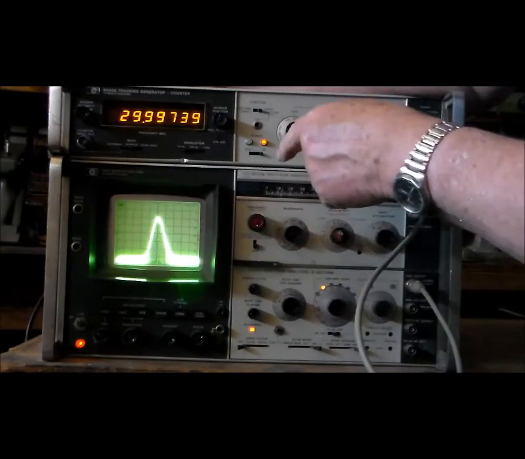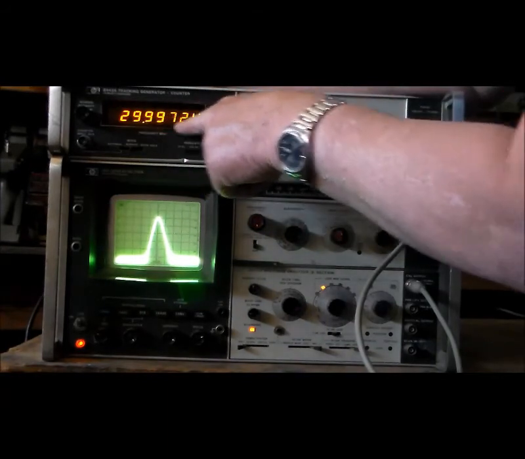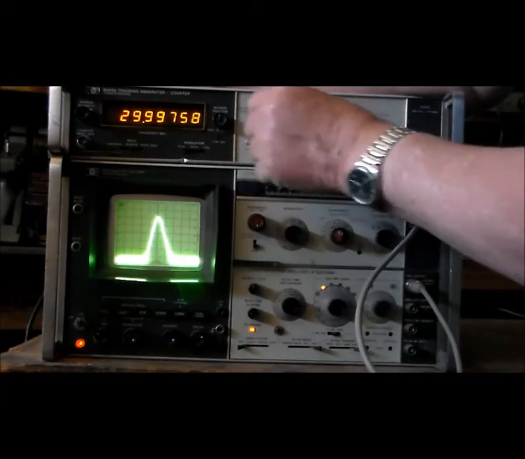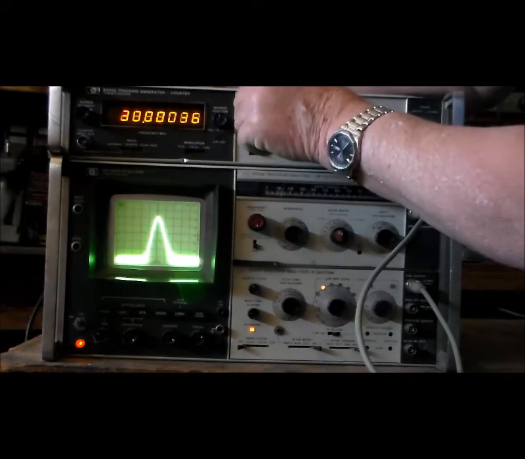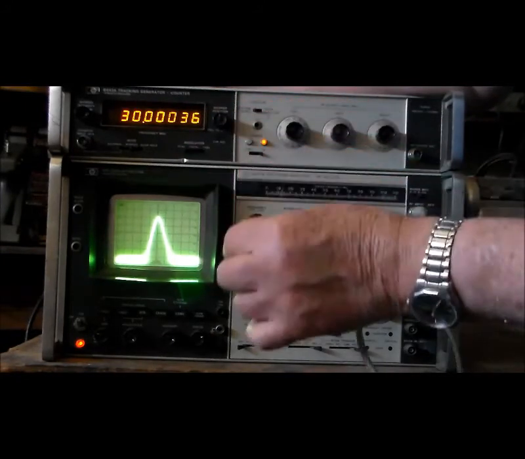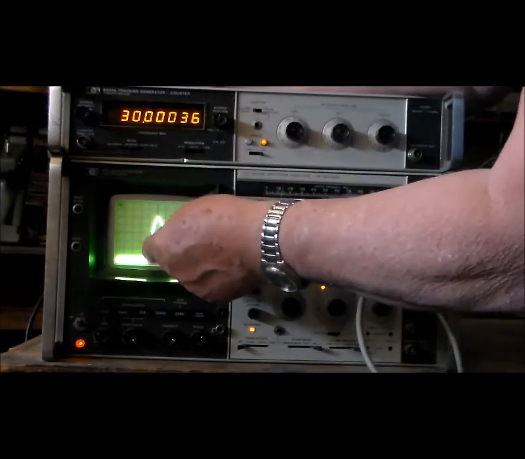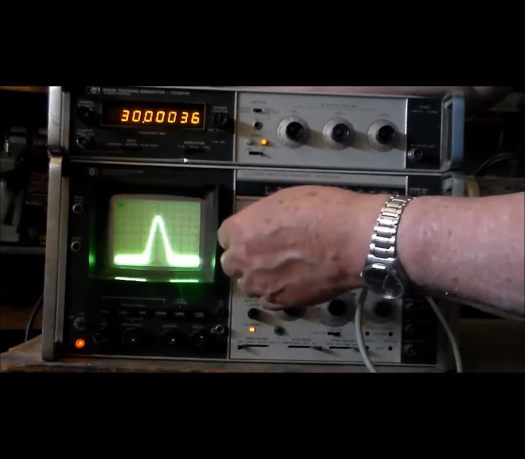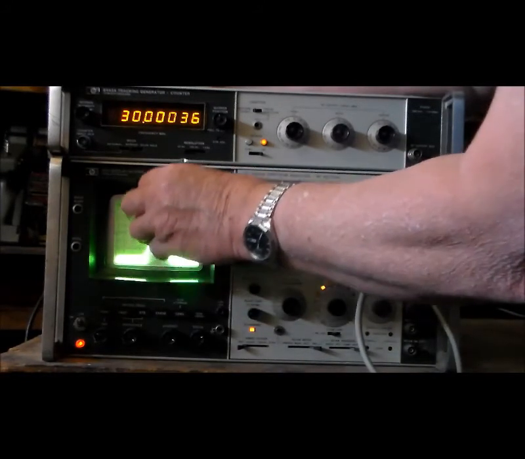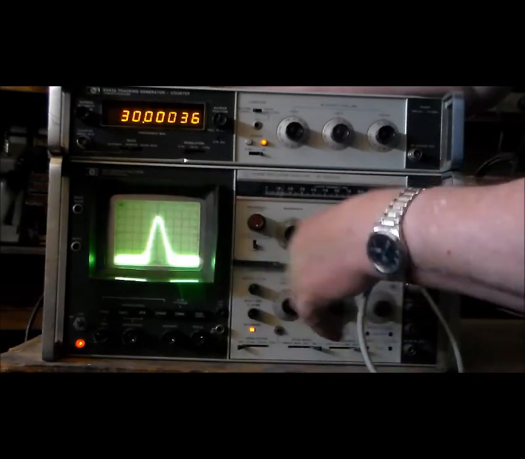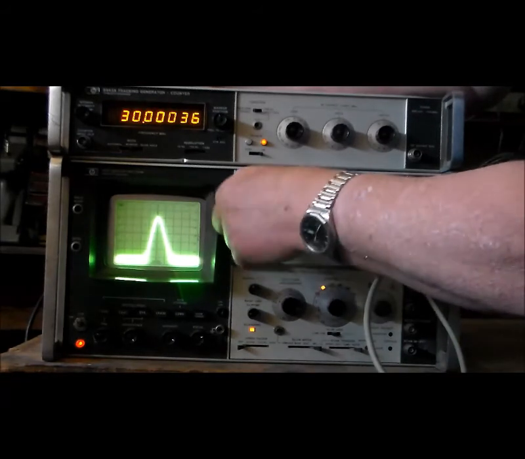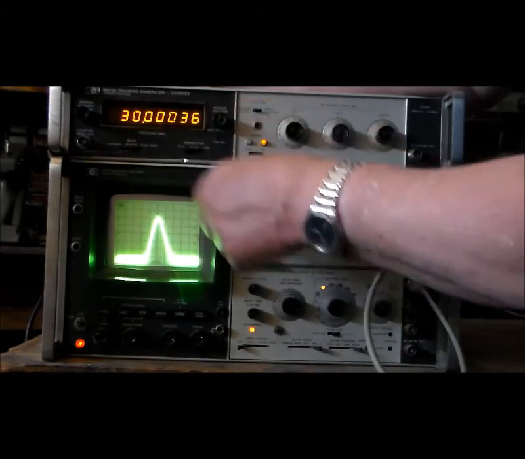Okay, so what you see in the reading here is 29.99, and that's because the cursor is set to the center frequency. But when you put it in the restore signal mode, what you see is 30.00036, because this is actually now measuring the signal, not just measuring the oscillators in the spectrum analyzer. So it restores the frequency of this signal. If I were changing this signal, which is equivalent to changing the spectrum analyzer, you see that this reading does not vary.